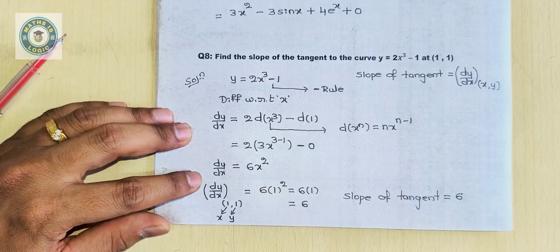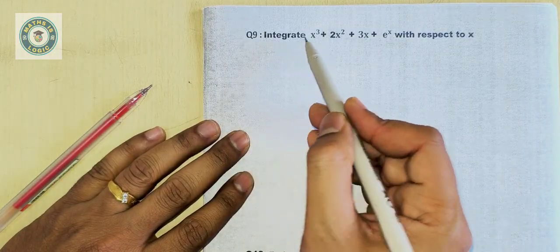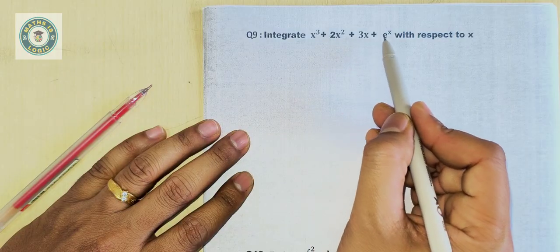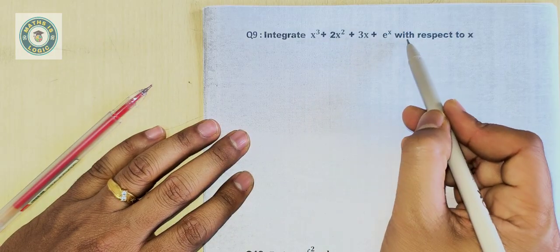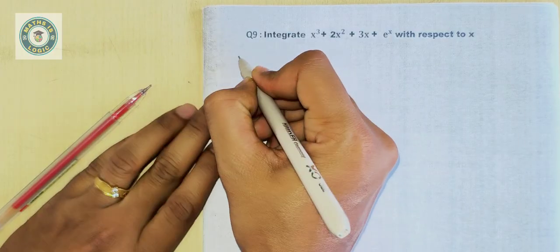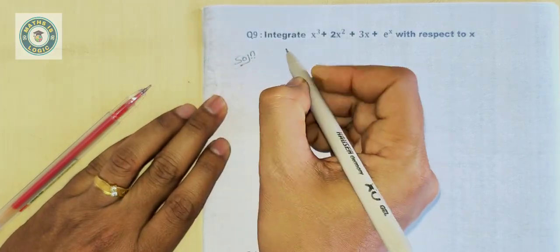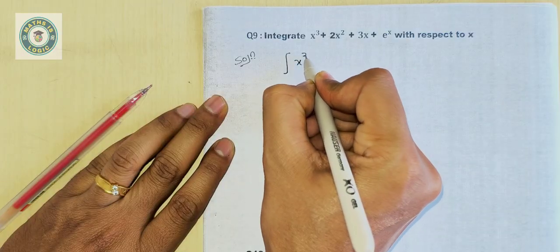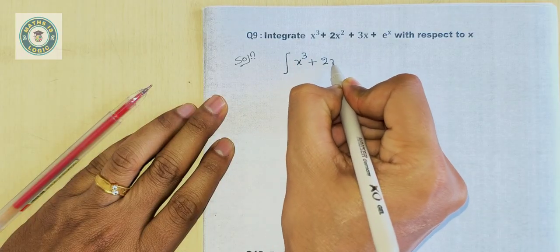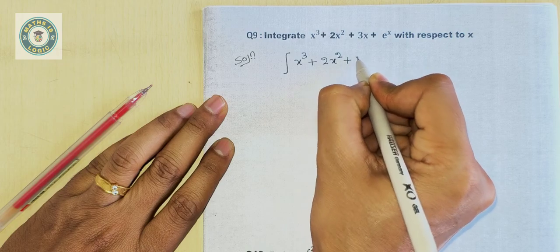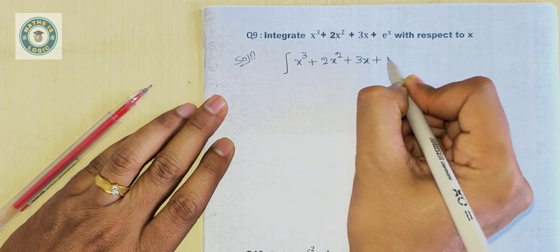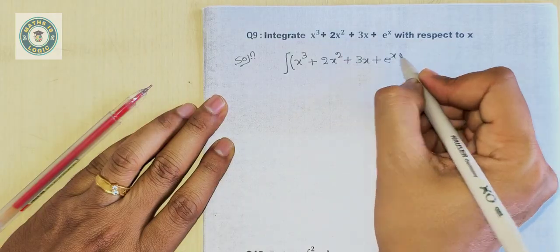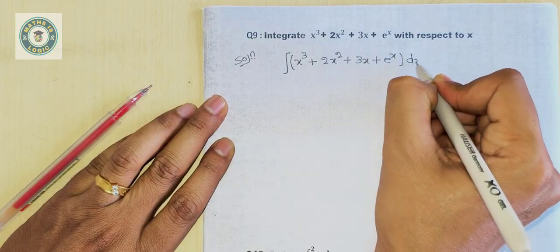Next question, number 9. Integrate x to the power 3 plus 2 into x square plus 3x plus e power x with respect to x. So here the solution is: first write the integration symbol. Integration of x to the power 3 plus 2 into x to the power 2 plus 3 into x plus e power x. This we need to integrate with respect to x.